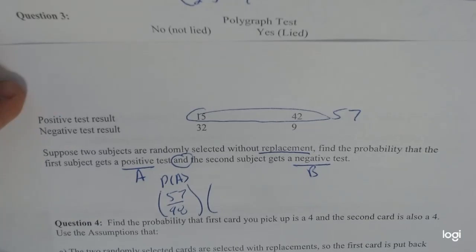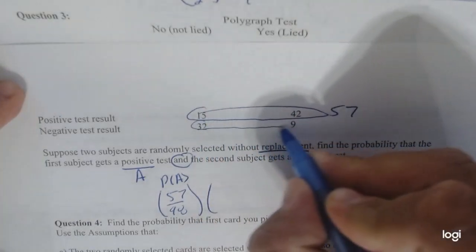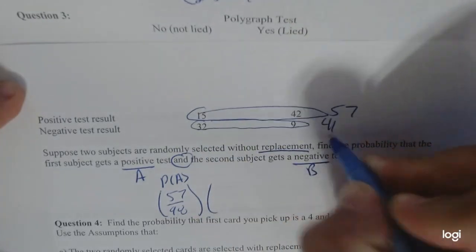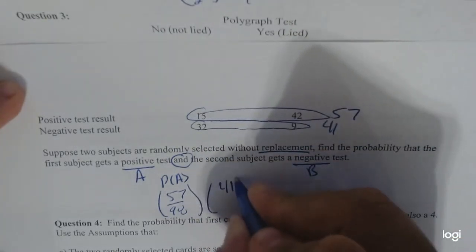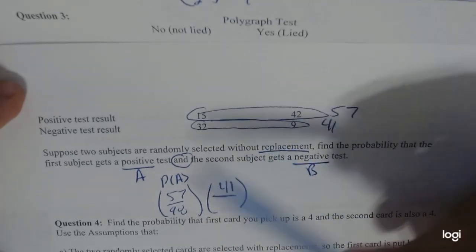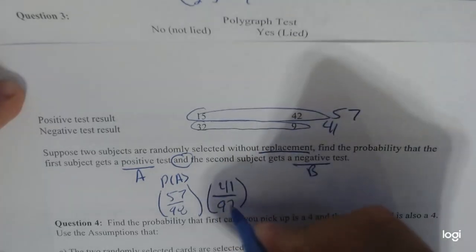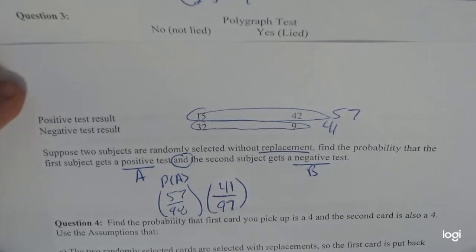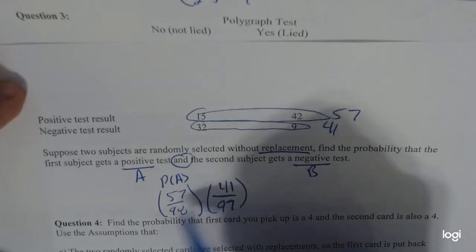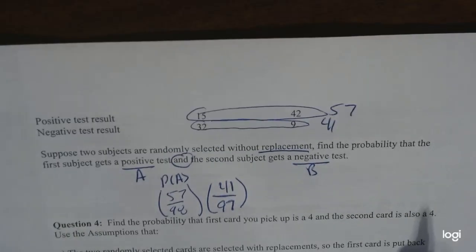times how many people got a negative test? Well, that's over here. That's a total of 41. So 41. Now, again, without replacements. So if I took a person out, how many people are left over? 47. Right? And there we go. And lastly, all we do is multiply them, and divide, and we get our answer itself. Okay, hopefully not too bad.